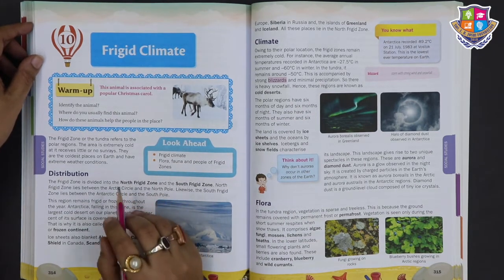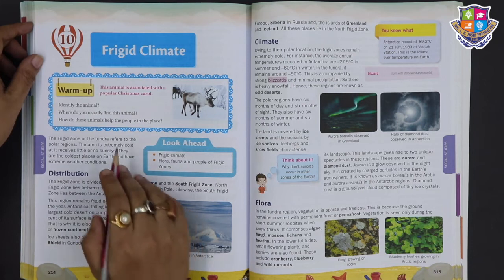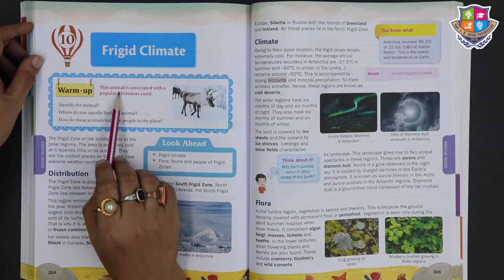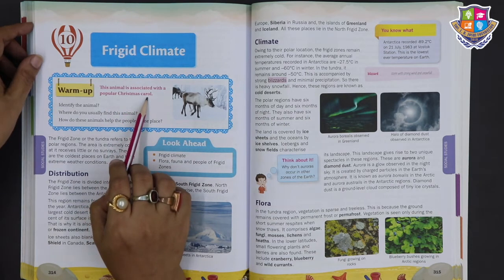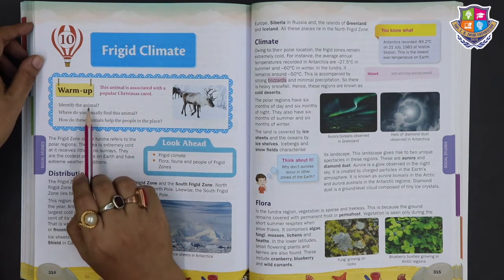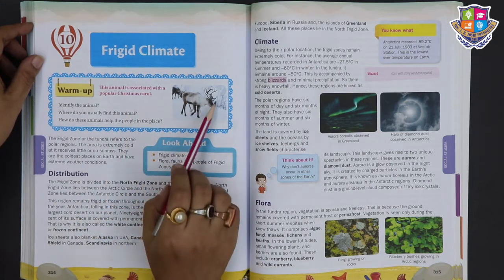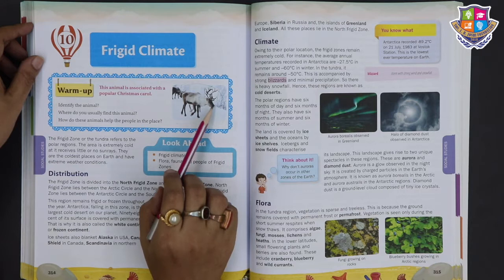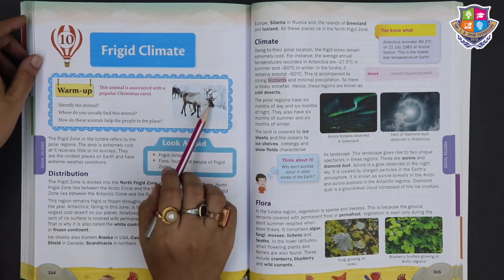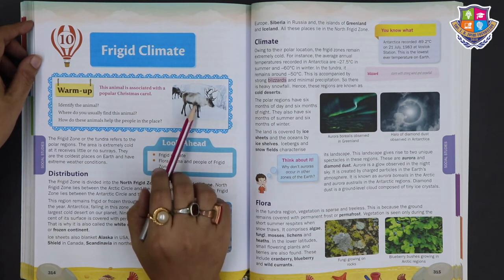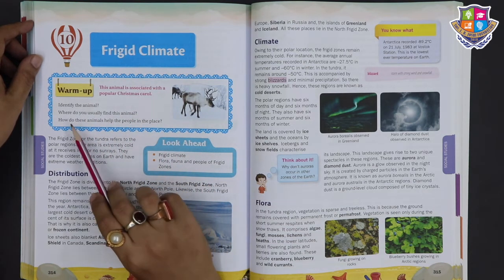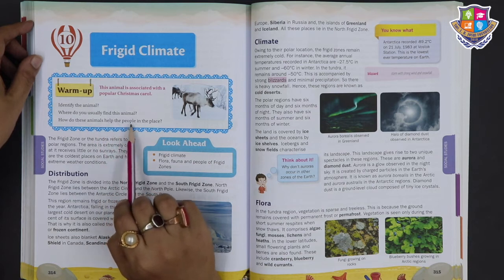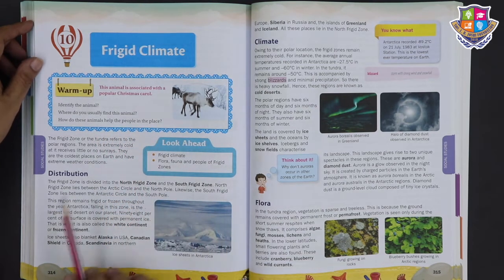Now, before starting the chapter, let's see the warm-up. This animal is associated with a popular Christmas carol. Identify the animal. This is a famous, popular animal which we can see during Christmas. So you have to name the animal. Where do you usually find this animal? And how do these animals help the people in the place?